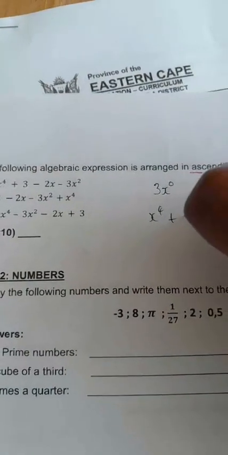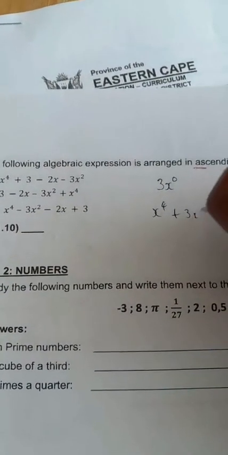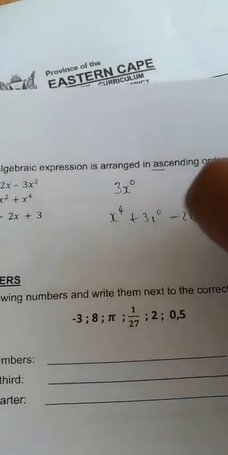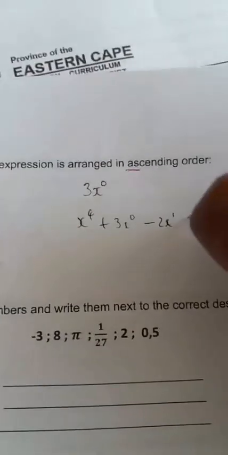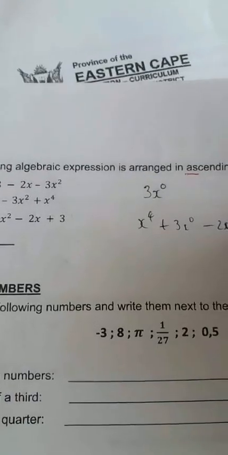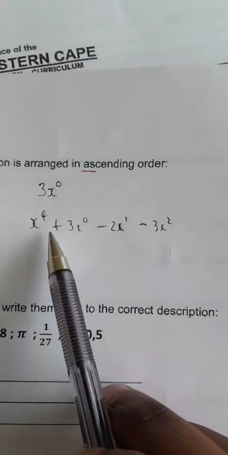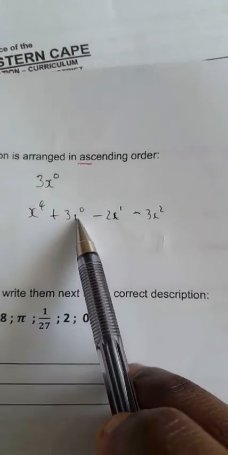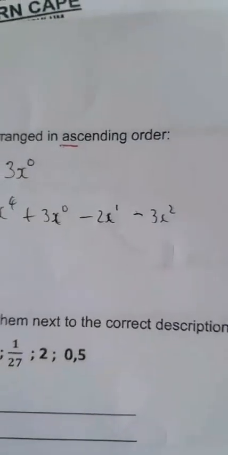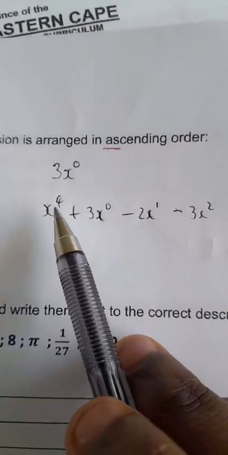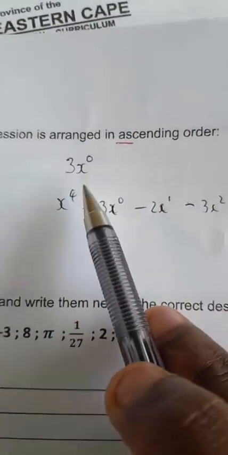This is like me having an expression of x to the power 4 plus 3x to the power 0 minus 2x to the power 1 minus 3x to the power 2. Look at the x, the exponent 1 is what features there. Do I see the variables? With the 3, I decided to just put in the x to the power 0 so that you can see the condition of the exponents.